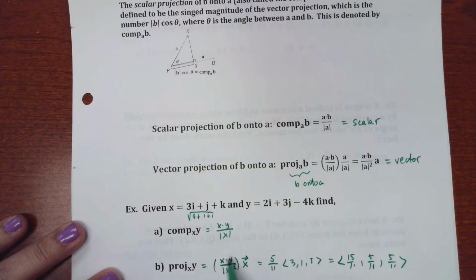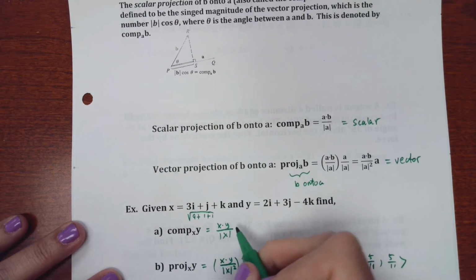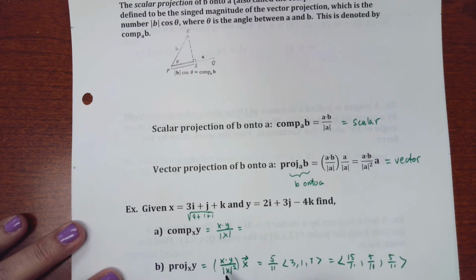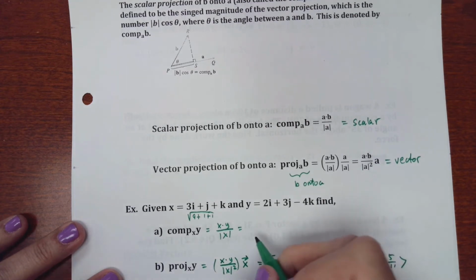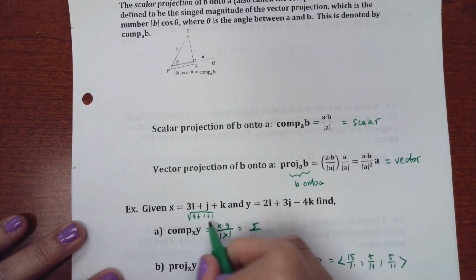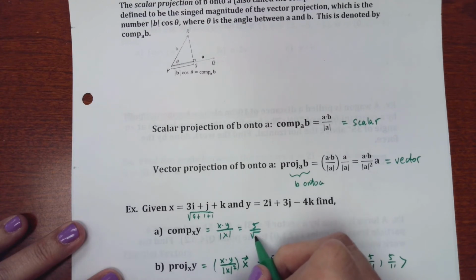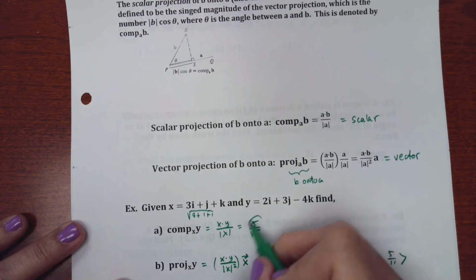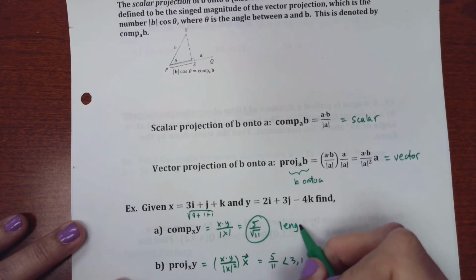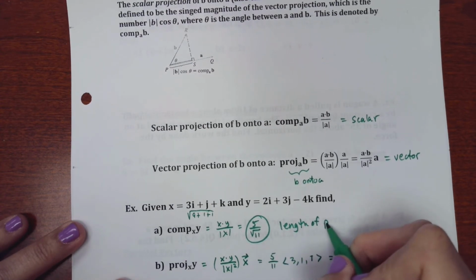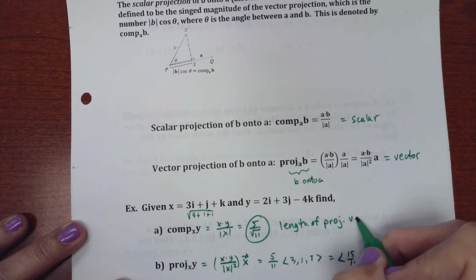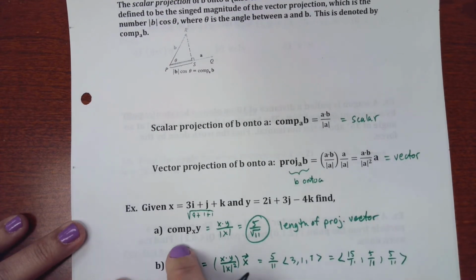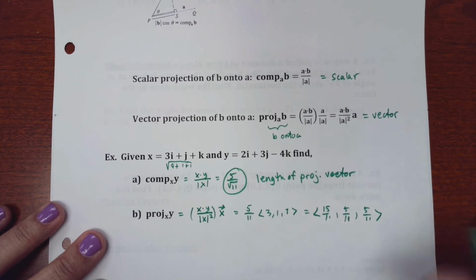So basically you can see it's similar to what's here, some pieces missing, but my dot product, I already had that earlier, was 5, right? And we already did the magnitude earlier, that's just the square root of 11. Okay, so this right here is the length of the projection vector. So the component gives you the length of this vector right here.